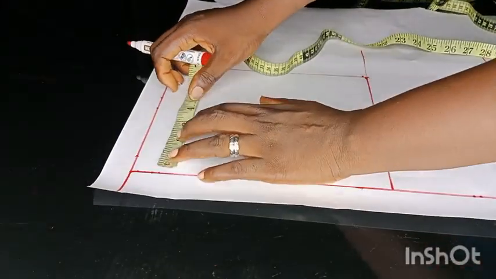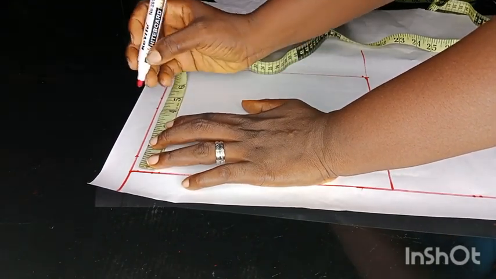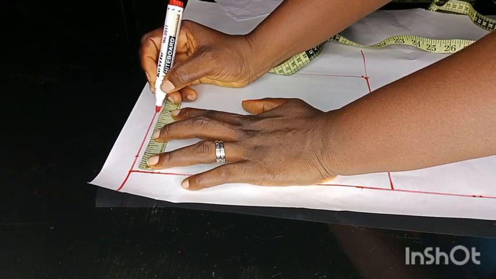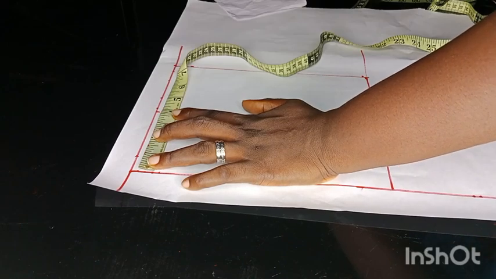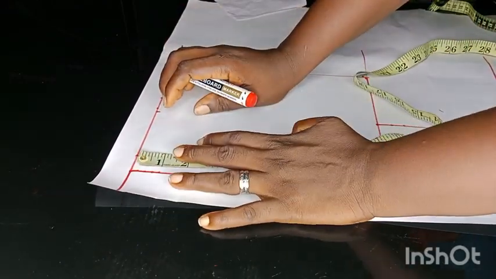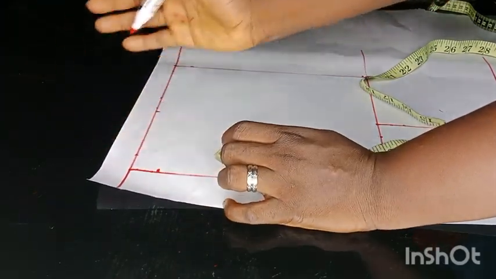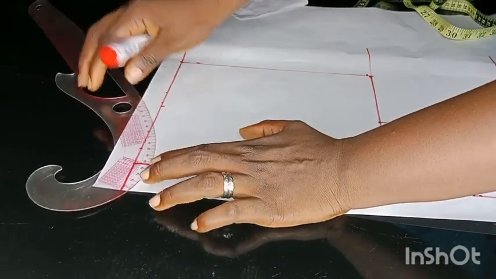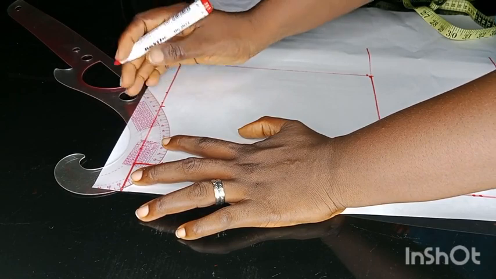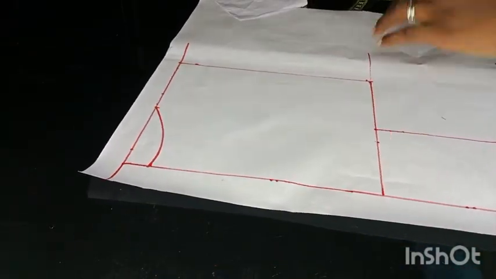I will be marking my basic neckline. I use 3.8 at my front basic neckline. I'll be marking 3.8 for the back width of my neckline, while at my back depth I will mark 1 inch. To get your basic neckline, you will divide your bust by 12. Whatever you get is your basic neckline. If you have bust 30, you will divide bust 30 by 12. Whatever you get is your basic neckline.